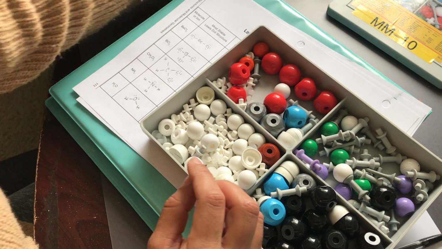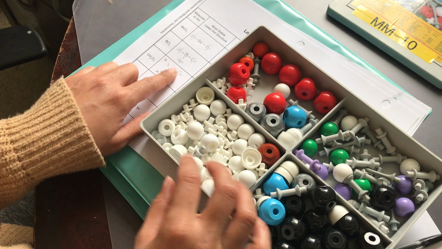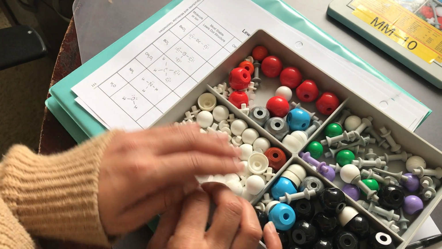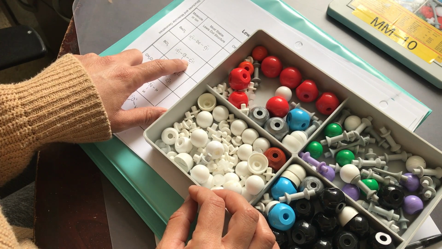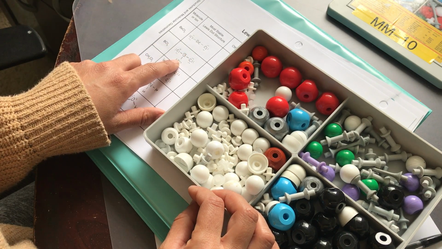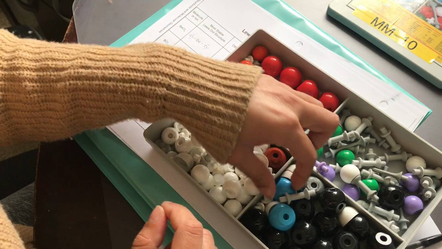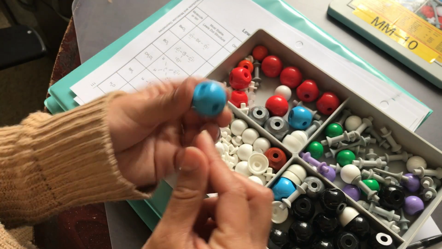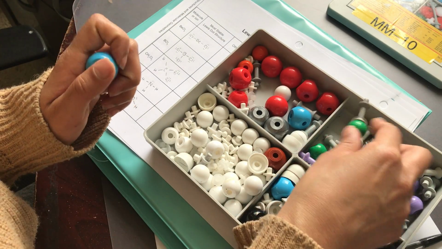Now I have boron trichloride, a trigonal planar structure. The reason it's trigonal planar is I have 1, 2, 3 electron groups, no lone pairs. So I don't have a structure for boron. I just need something with 3 possible openings, which is this one. And then again, I have chlorine, so 3 more greens.